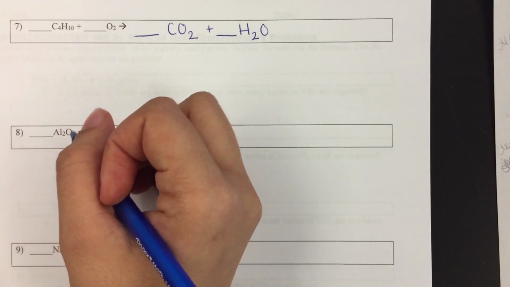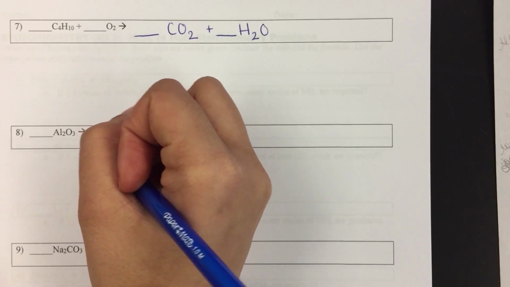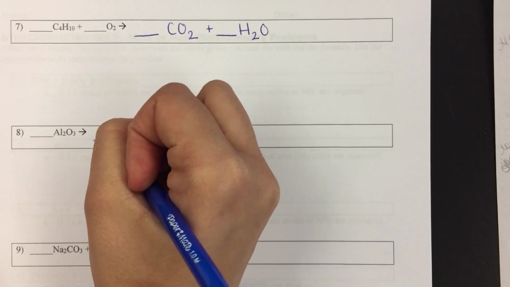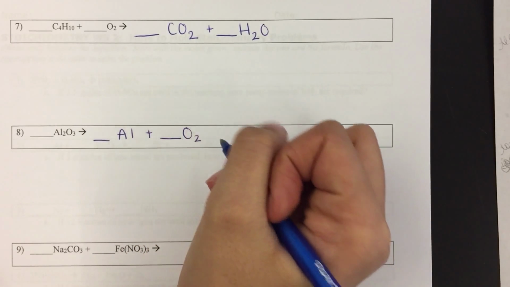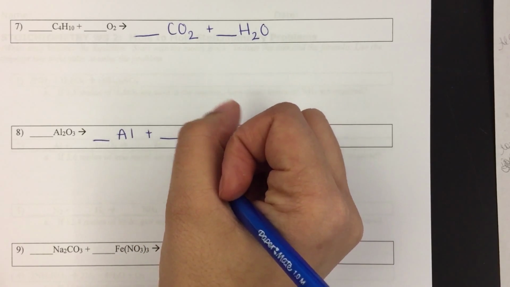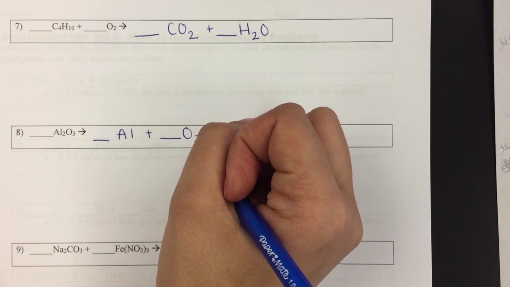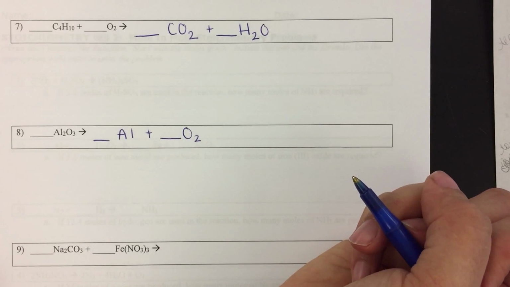So we only have one thing on the reactant side, so it's going to break apart into its elements. So aluminum plus oxygen, and I have to put a 2 here because oxygen is one of the diatomics, so if it's left on its own, it's going to have a 2.